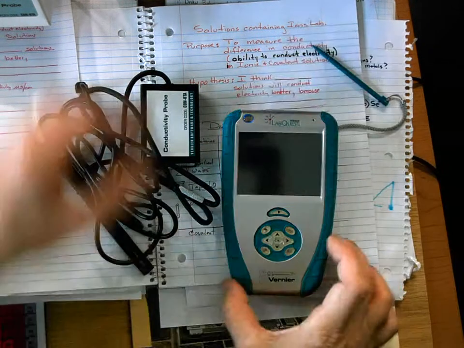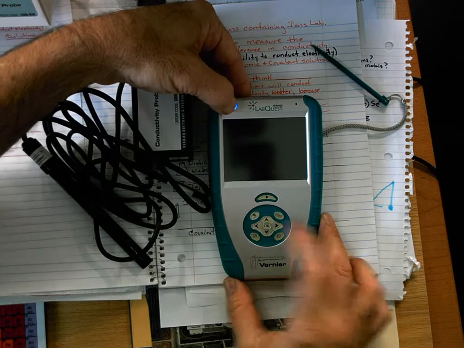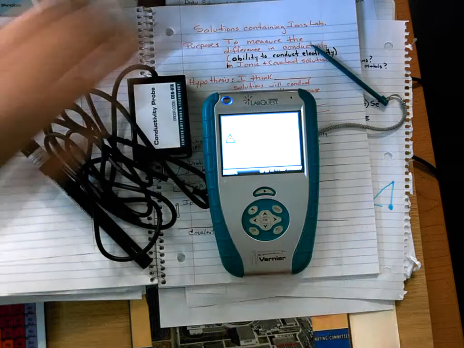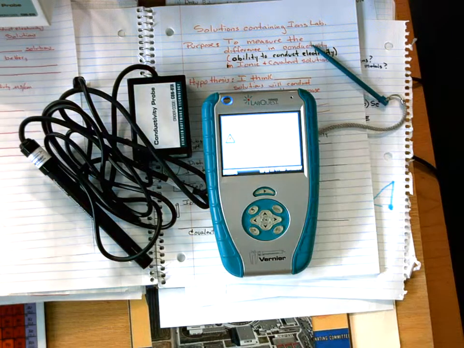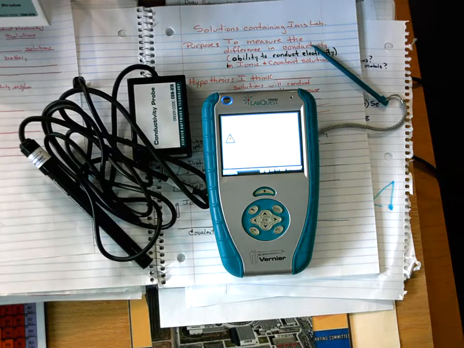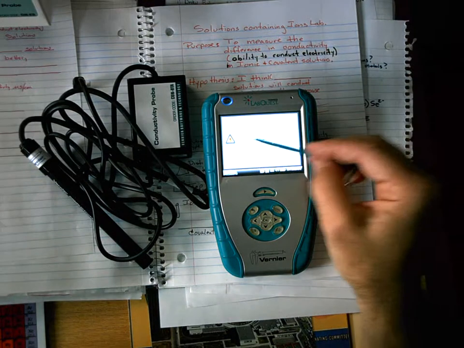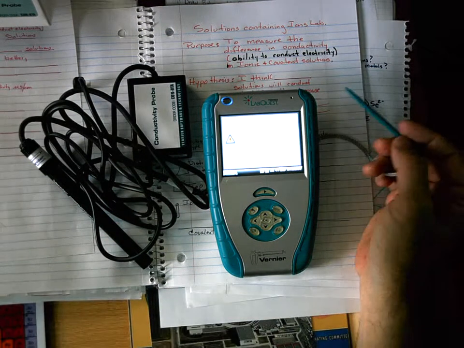Some of the batteries are bad on these. This thing was working great. It said it had a whole bunch. Oh, there we go. I just had to be patient. I'm going to turn the lights off for a moment in the classroom so it's easier to see. Now, if it says you have unsaved data, do you wish to save it? No, we don't.